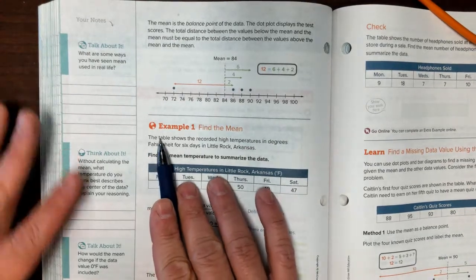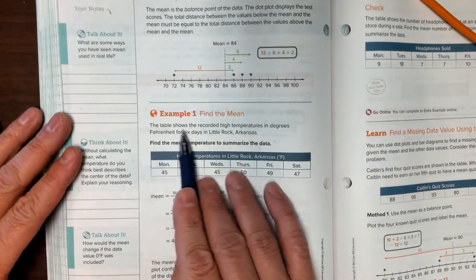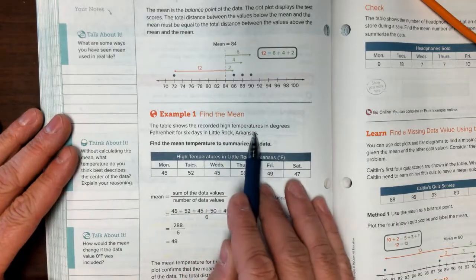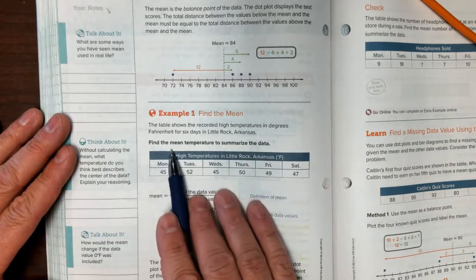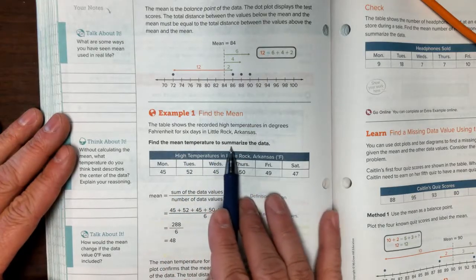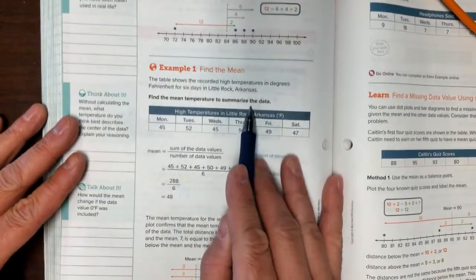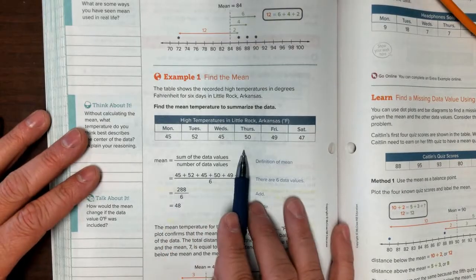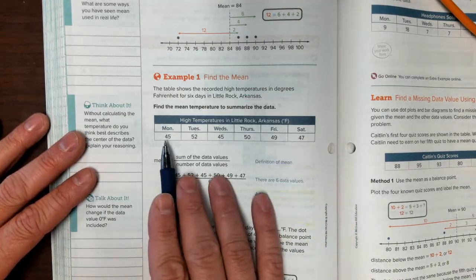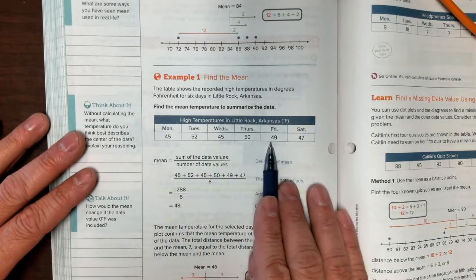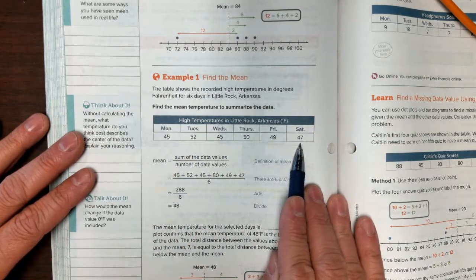All right, example 1, how to find the mean. The table shows the recorded high temperatures in degrees Fahrenheit for 6 days in Little Rock, Arkansas. We need to find the mean temperature to summarize the data. So here's all of our temperatures, Monday through Saturday. They don't have Sunday on there. So we have 45, 52, 45, 50, 49, and 47.